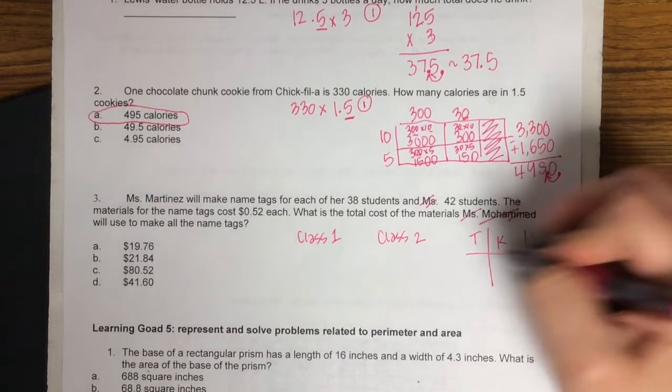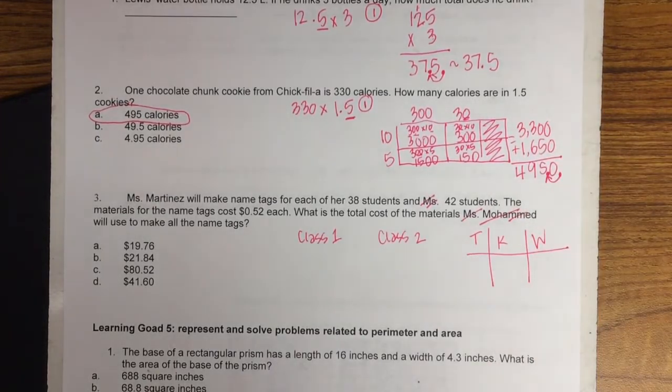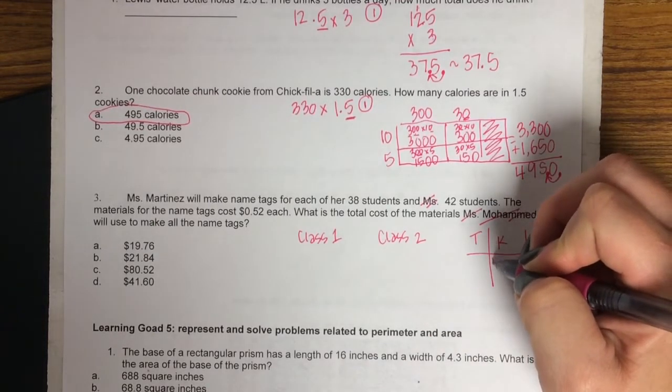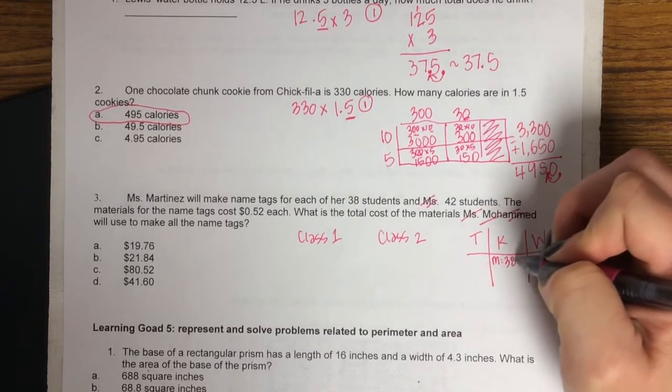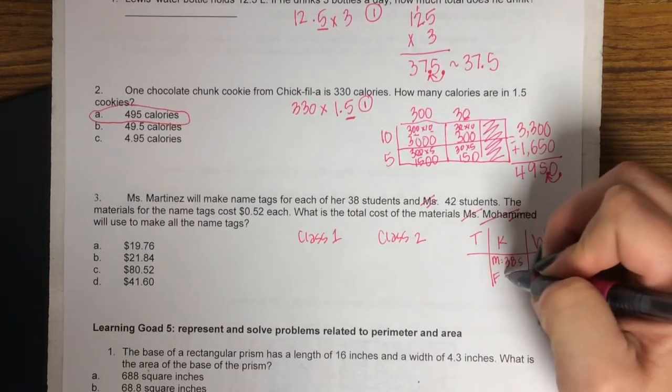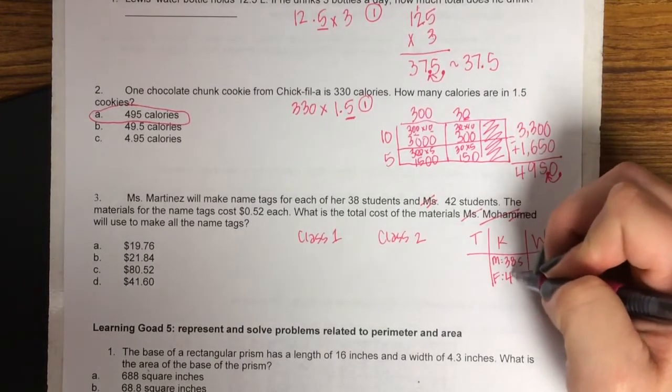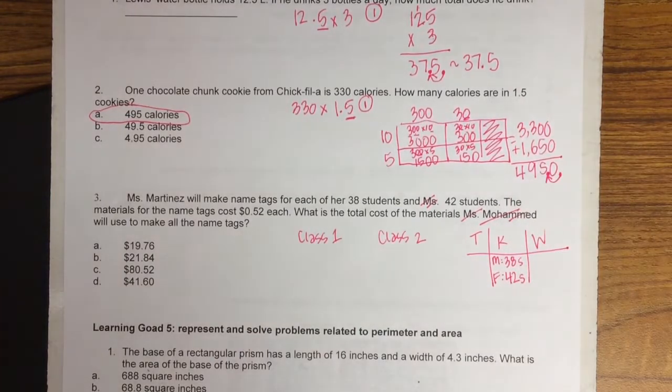and wonder chart. Okay, so in that first sentence, Ms. Martinez will make name tags for each of her 38 students and Ms. Flood's 42 students. So there's 2 things that I know from that. I need Martinez has 38 students, and Flood, or whoever you possibly made up, has 42 students. Right now, I'm not really wondering or thinking anything. I'm going to continue on.